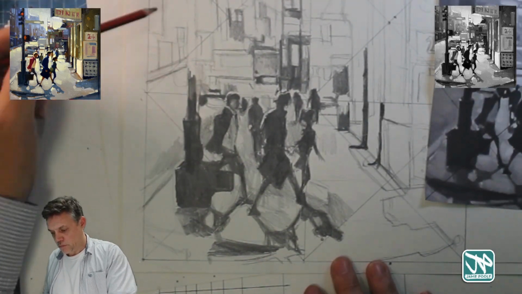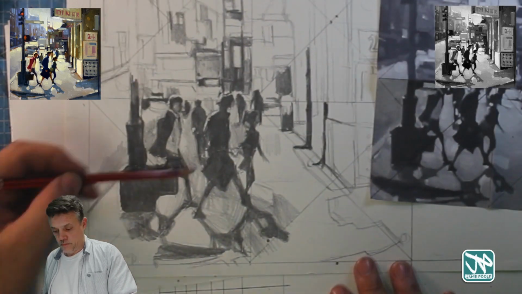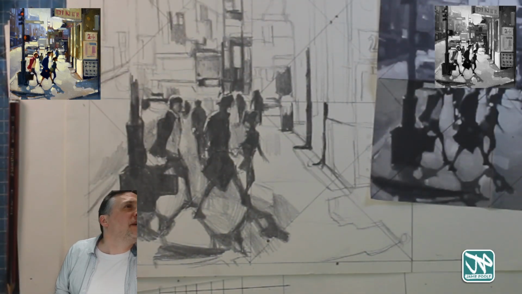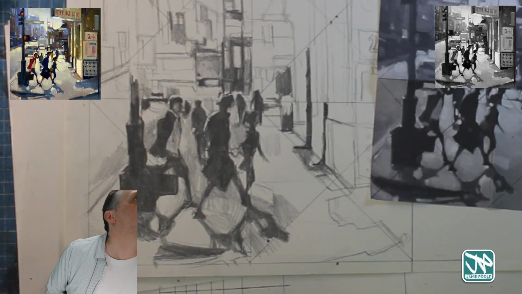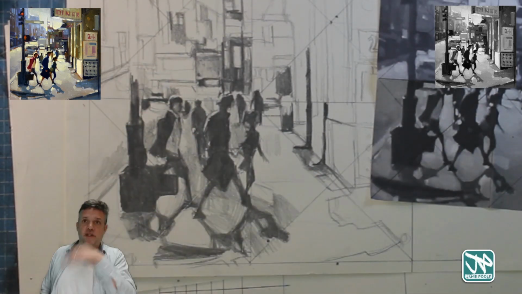But I'm looking forward to having a go with some of the acrylic paints over the top of part of this before moving on to doing a painting from a photograph.